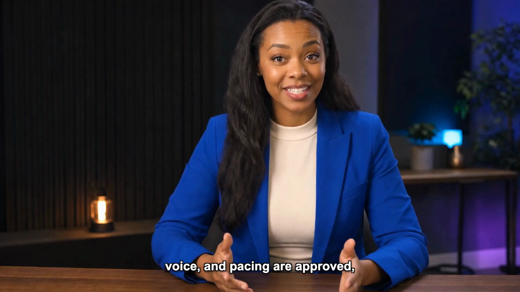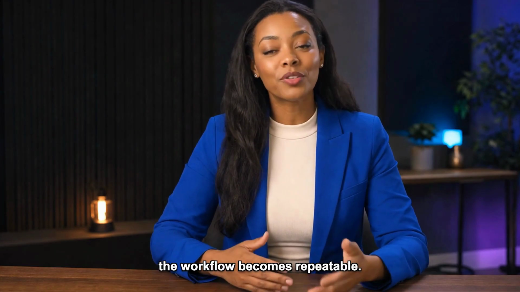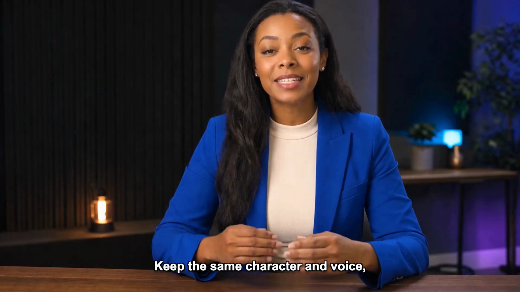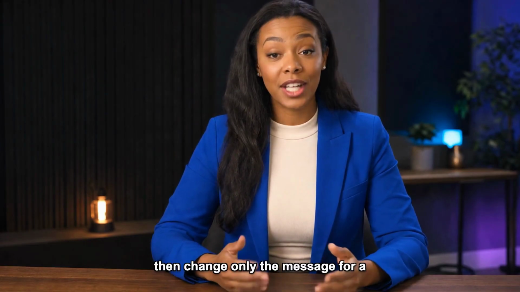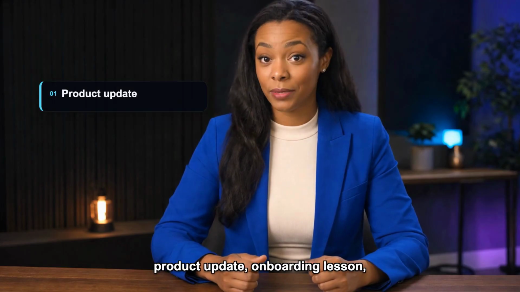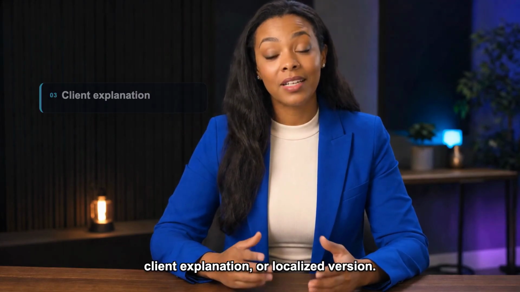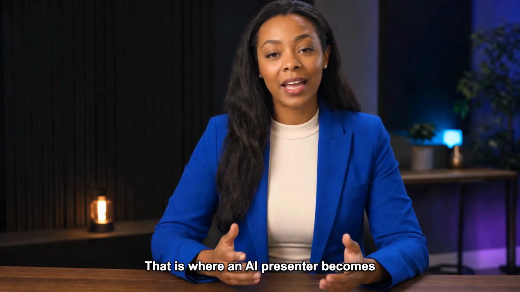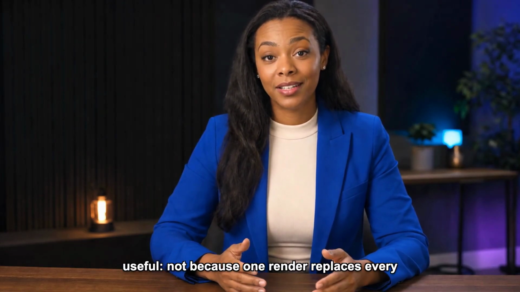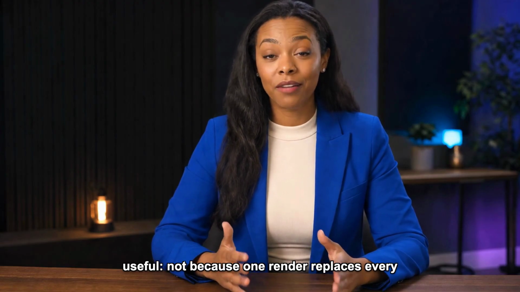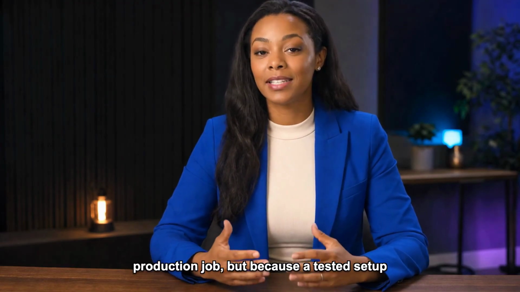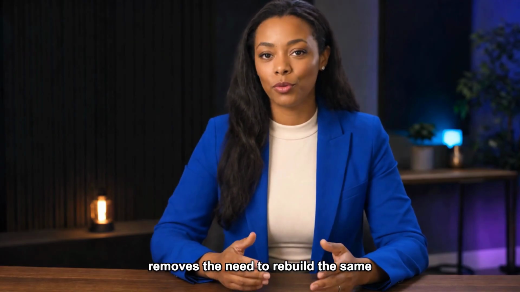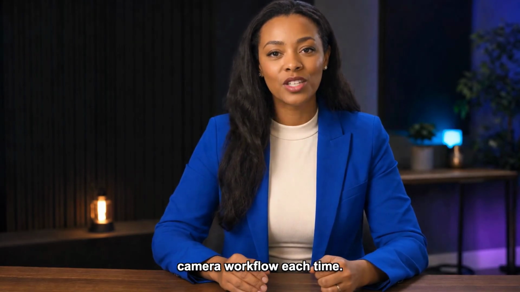Once the presenter, voice, and pacing are approved, the workflow becomes repeatable. Keep the same character and voice, then change only the message for a product update, onboarding lesson, client explanation, or localized version. That is where an AI presenter becomes useful. Not because one render replaces every production job, but because a tested setup removes the need to rebuild the same camera workflow each time.